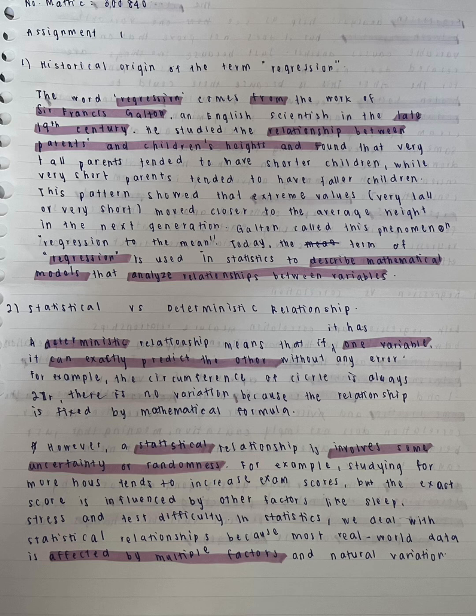Today, I will explain 5 key topics related to regression. First, the historical origin of regression. Second, statistical versus deterministic relationships. Third, regression versus causation. Fourth, regression versus correlation. And the last one is simple versus multiple regression models.